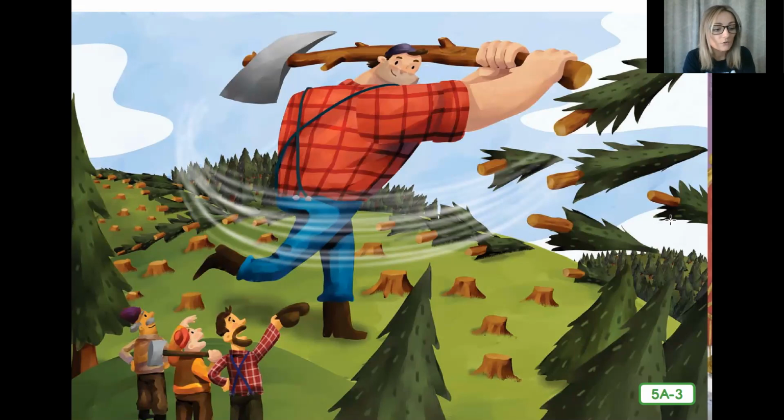The word exaggeration means an overstatement of the truth. An exaggeration in a tall tale makes the main character seem larger than life. He or she is always bigger or stronger or smarter or faster than real people. Some examples of exaggeration might be someone catching a really small fish, and then every time they tell the story about it, the fish gets bigger and bigger and bigger.